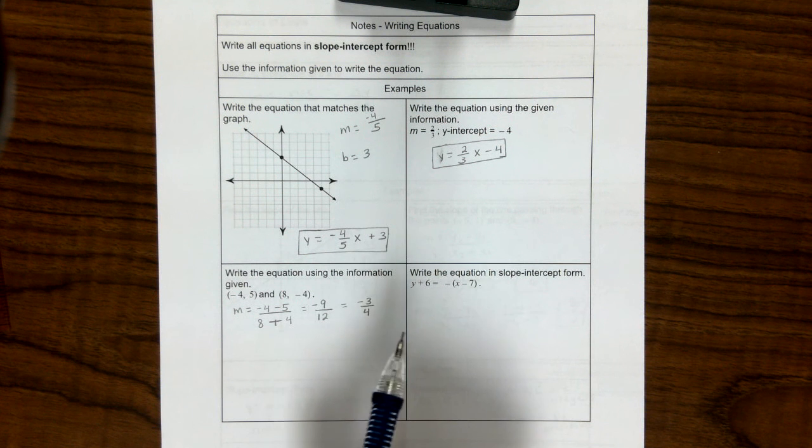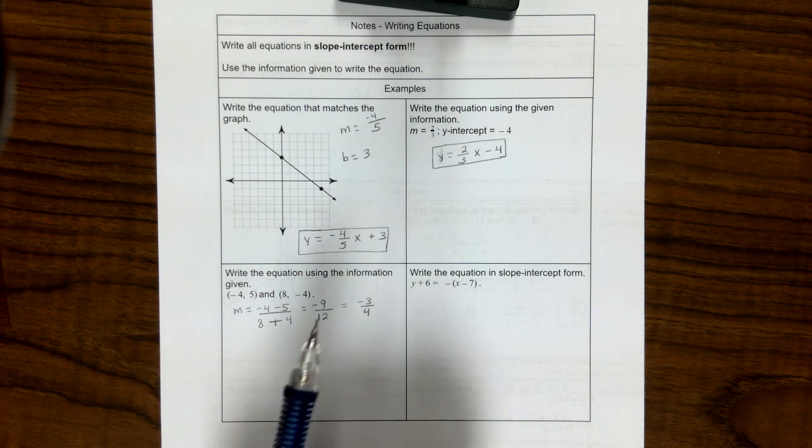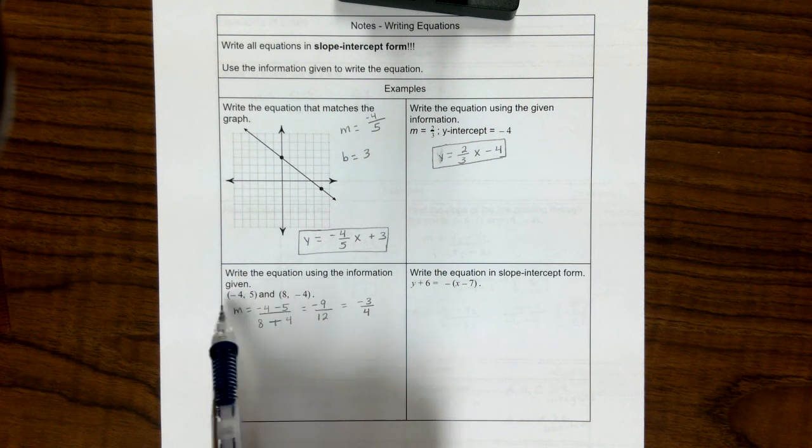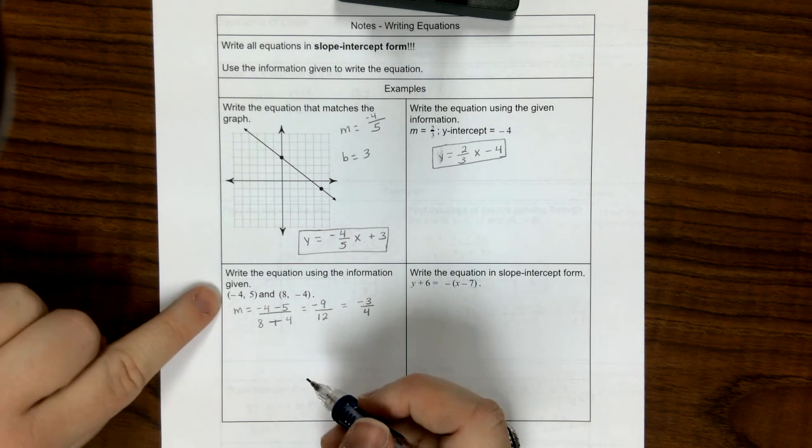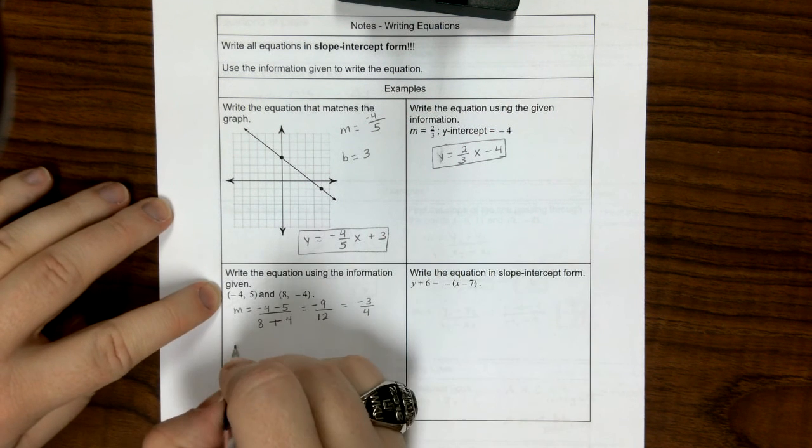Now I'm going to use the point slope form because remember, all I need is one single point. I got 2 to pick from, so I can pick whichever one I want, and I need a slope, and that'll help me write the equation. So I'm just going to go with the first one.